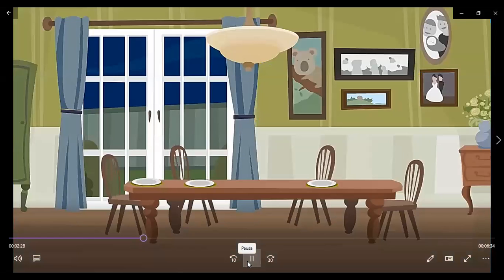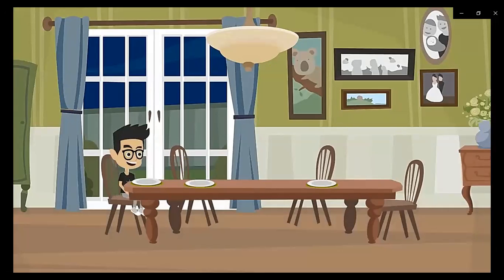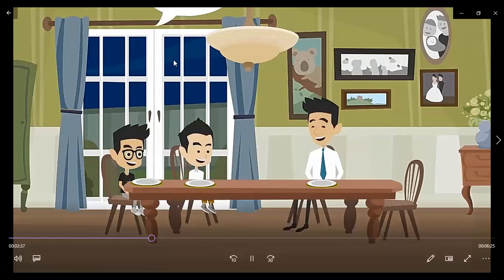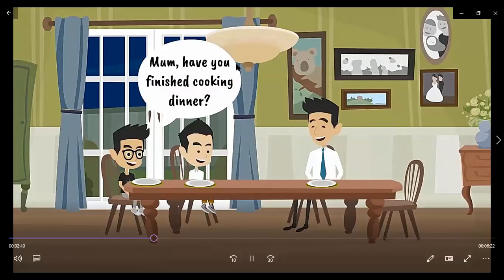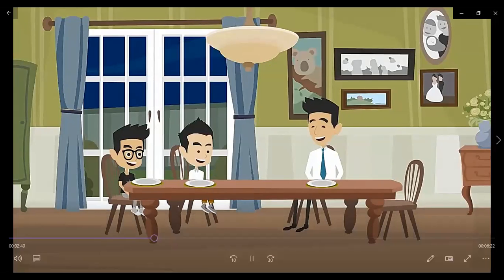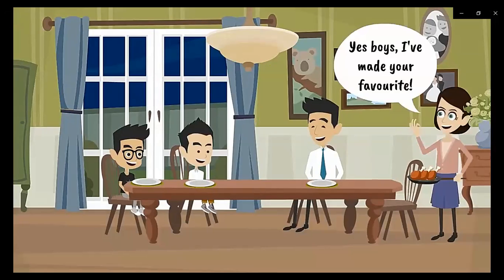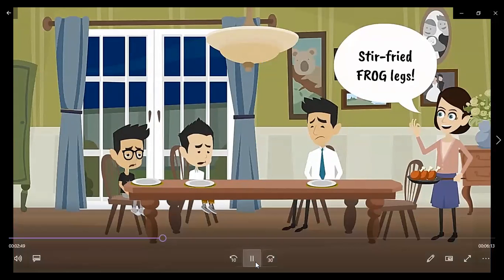The second function of the present perfect simple is talking about recent past events. Okay, here if you see the second example is about something that happened recently.